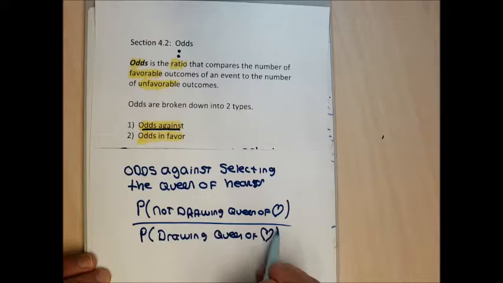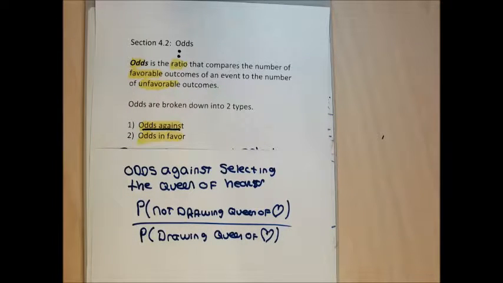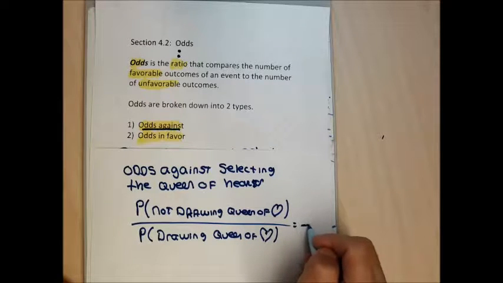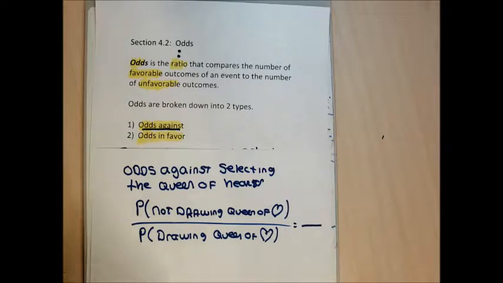So I can use probabilities to compute odds, and if you're using probabilities, then that 52 is going to come up. So I need to form two probabilities. One's going to be in the numerator of a fraction. The second probability is going to be in the denominator.